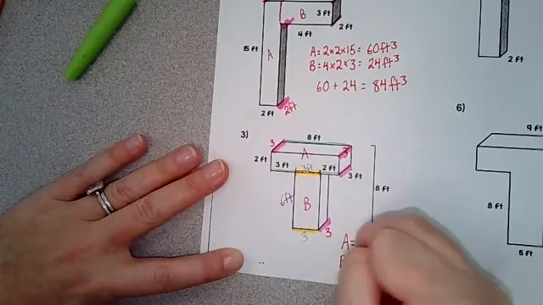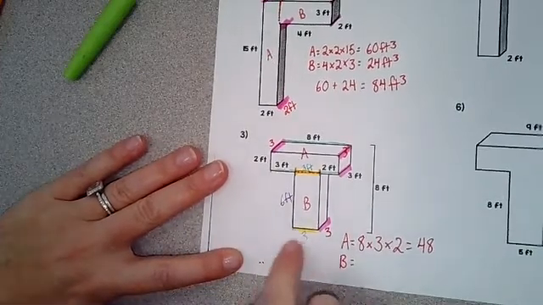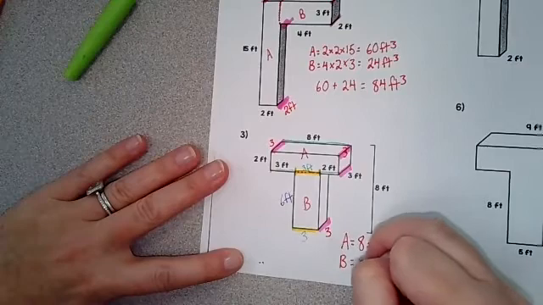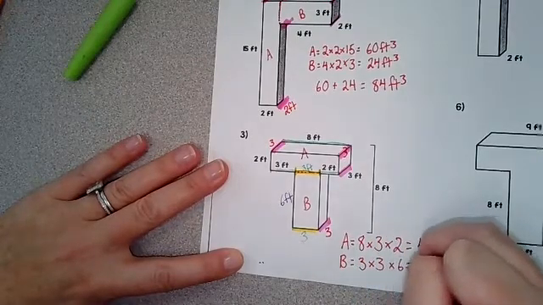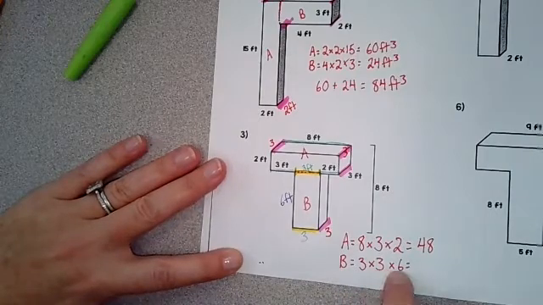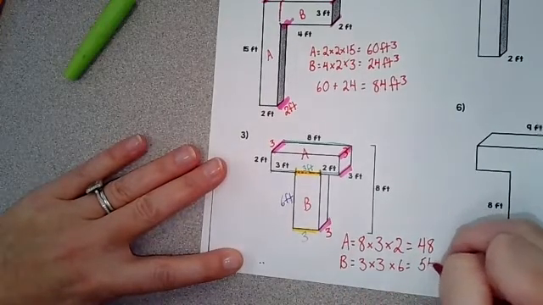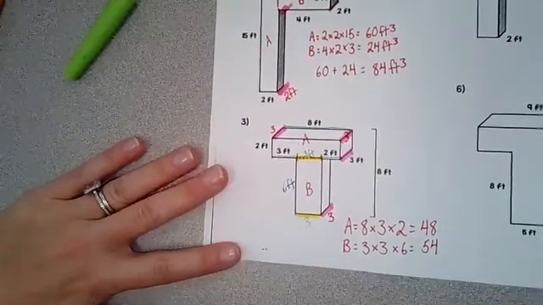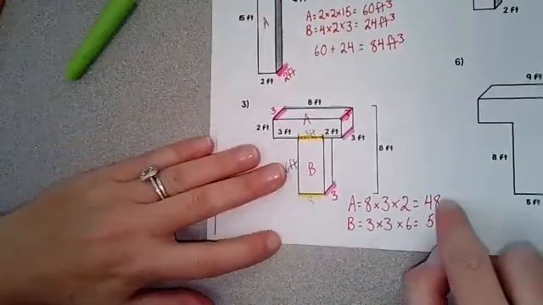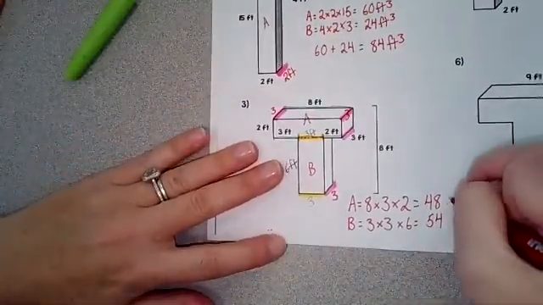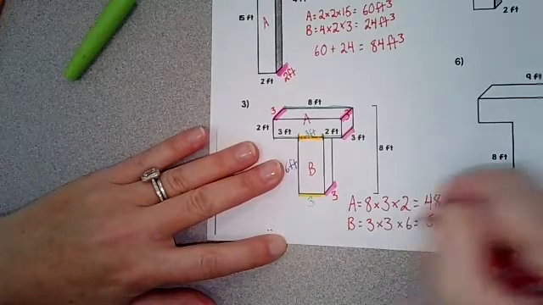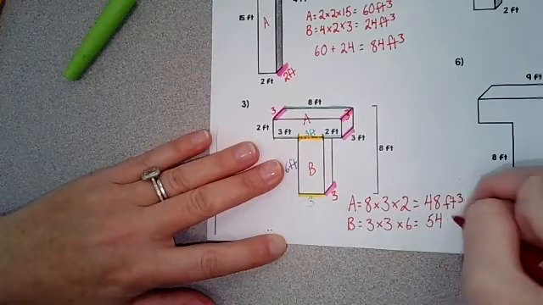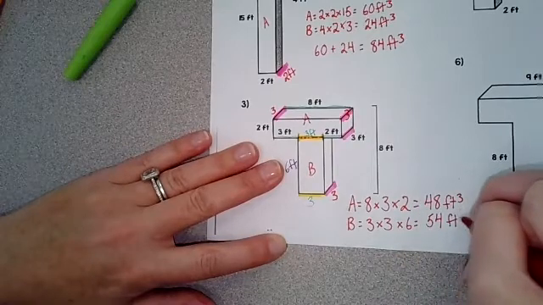Box B, I've got the length is 3, the width is 3, and the height is 6. So 3 times 3 is 9 times 6 is 54. And then if I'm looking for the composite volume, I have to take the volume of box A, which is 48 feet cubed, add it to the volume of box B, which is 54 feet cubed.